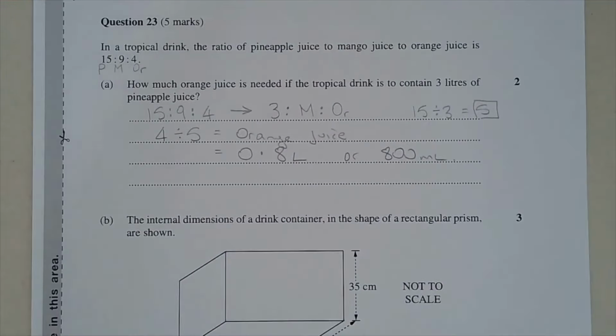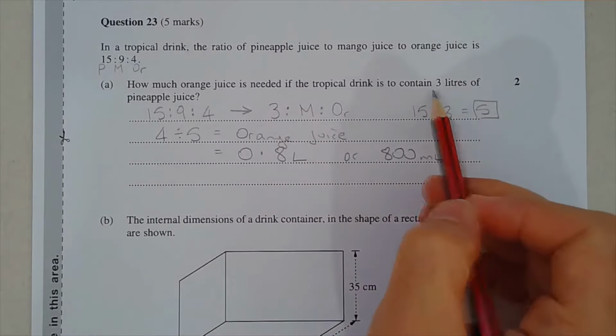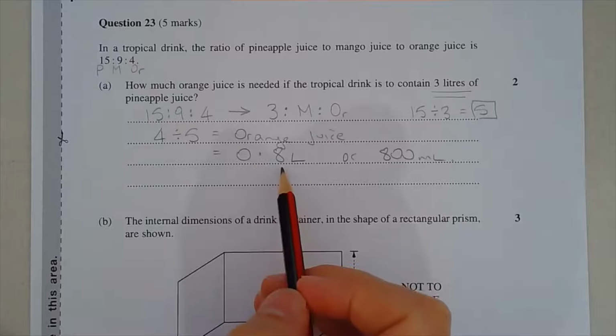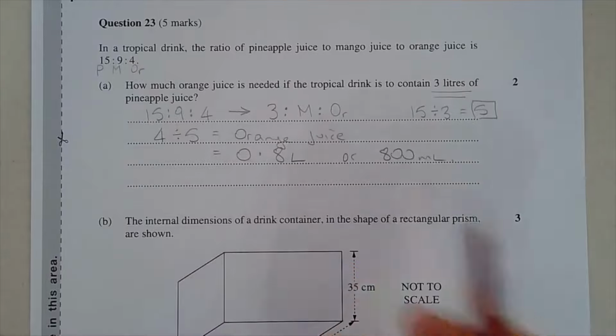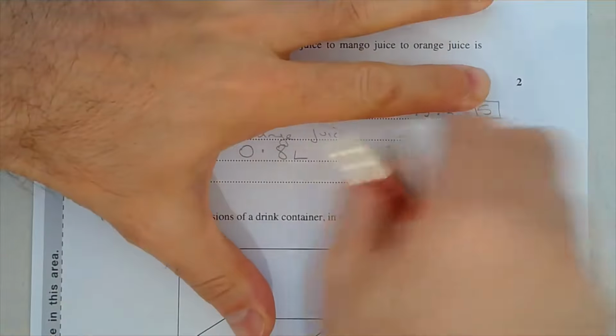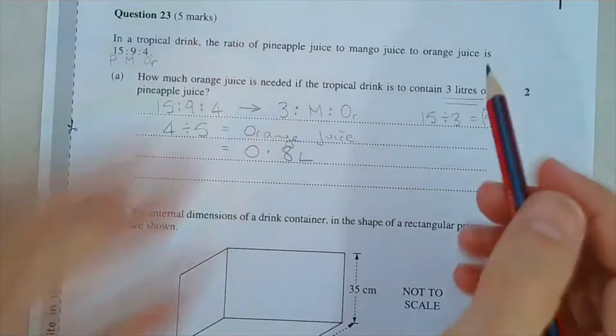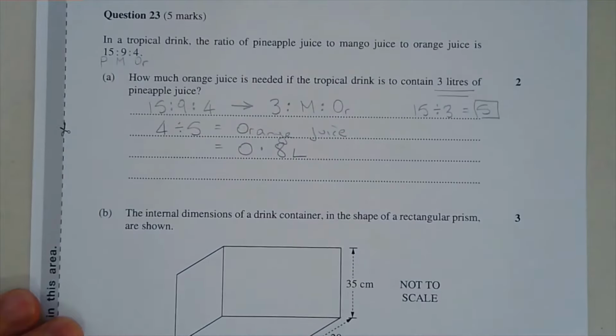Either way, they're both correct. Since the original unit of measure there is litres, we should be answering in litres and just keep it in litres. So I'm going to remove this last answer there. I think it's very important that we keep the answer in the original unit of measure.